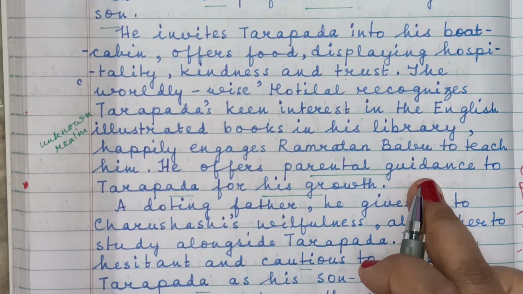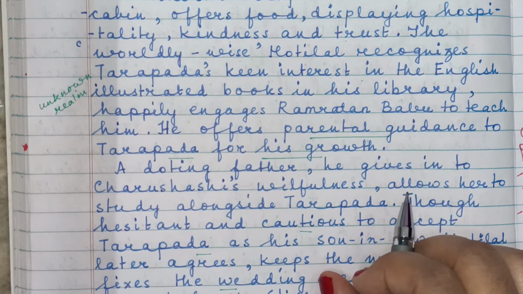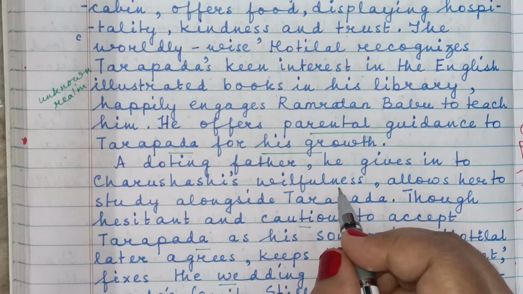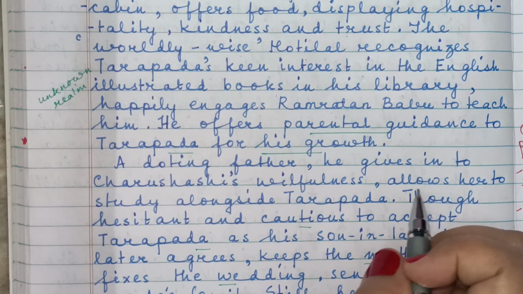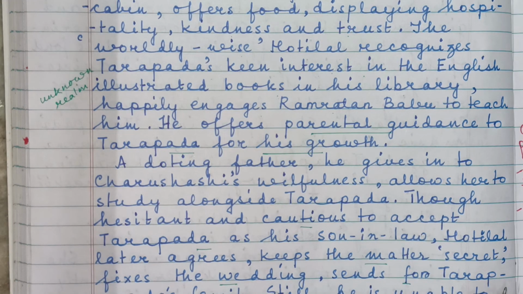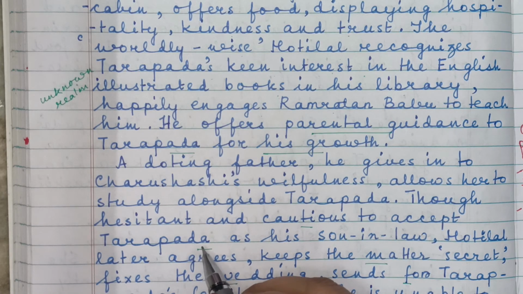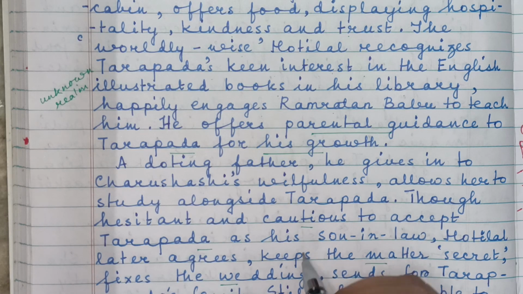Again, he is a caring father, a doting father. He loves his daughter very much. Charushoshi is obstinate. She is willful, wayward. Motilal Babu allows her to study alongside Tarapodo. Initially, he is hesitant. He wants to marry Charushoshi well. He is cautious because he does not know much about Tarapodo's background.